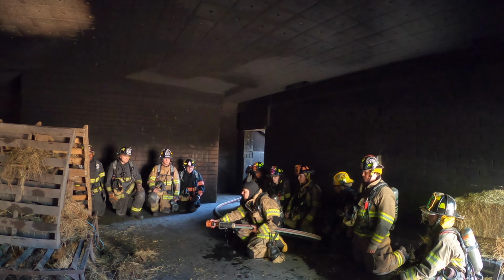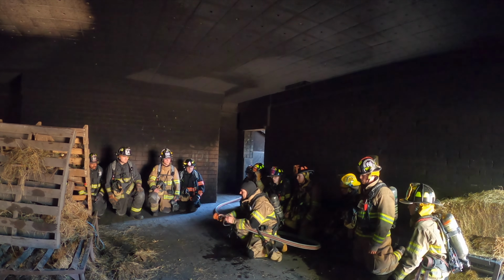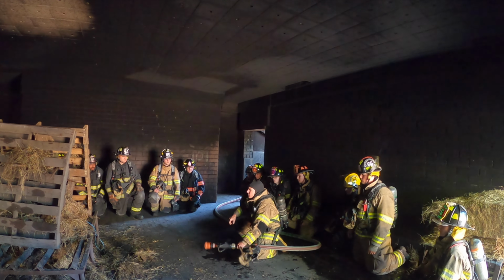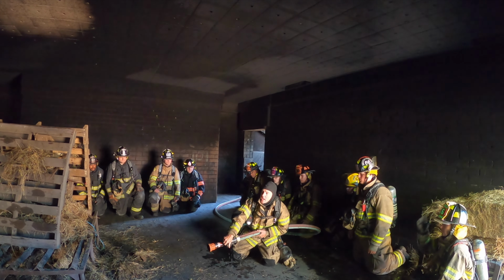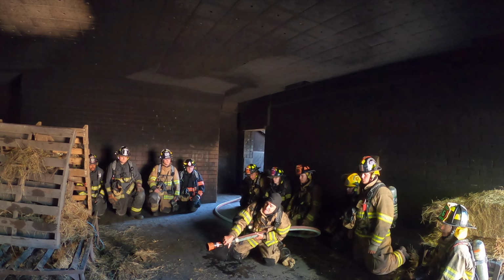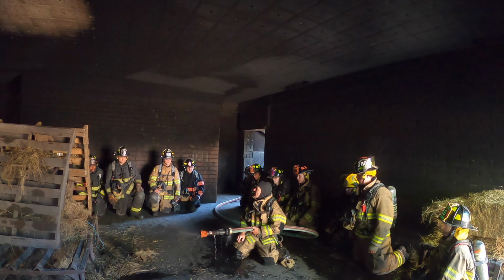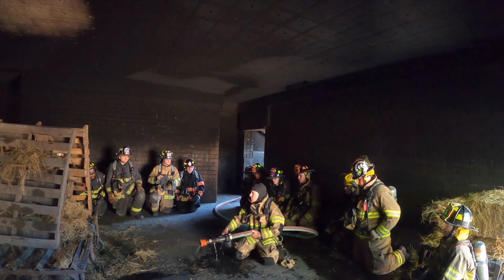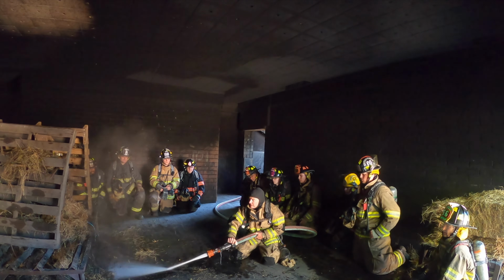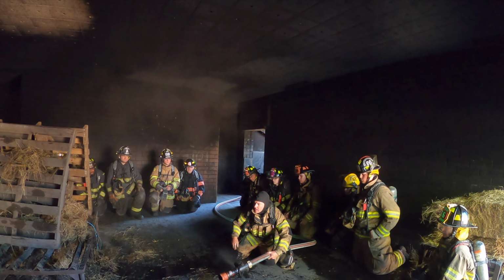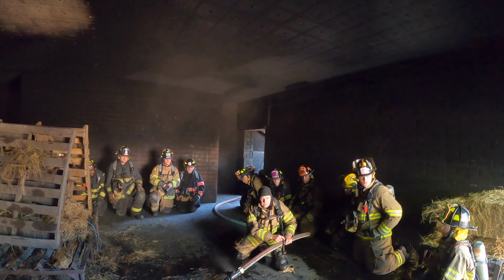The fog nozzle is the type that will shut off when I go all the way to straight stream. So if I take this bail and open it up, I can shut that flow off. So if you ever run into that, just know that you've got to open that pattern just a little bit, and then you'll get flow back.